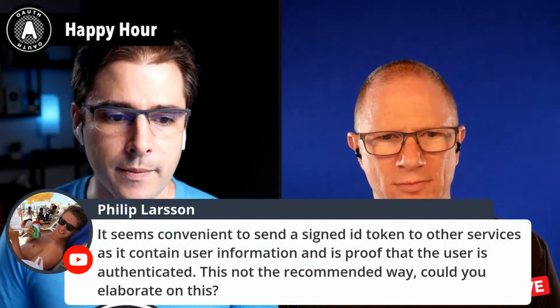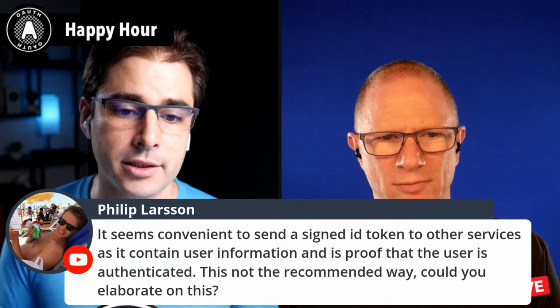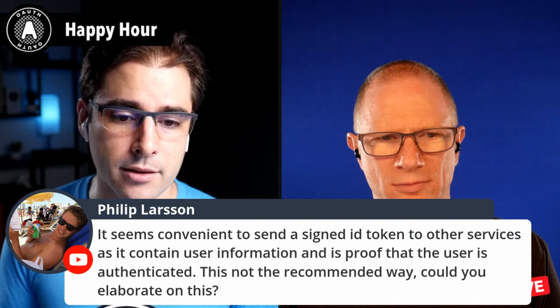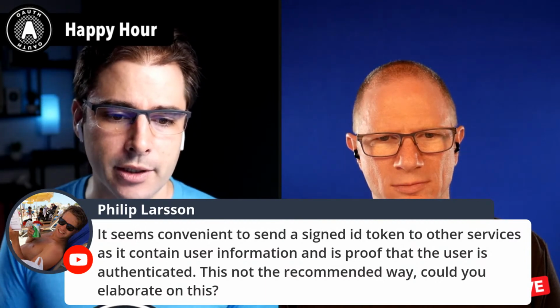Here's a good question. It seems convenient to send a signed ID token to other services as it contains user information and is proof that the user is authenticated. I assume that's not the recommended way. Could you elaborate on this?